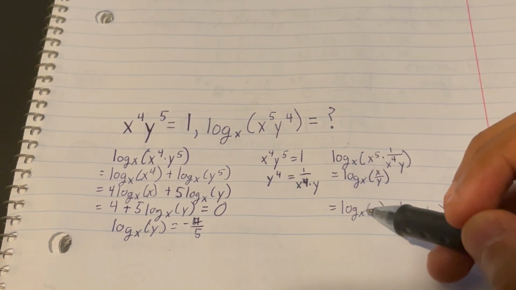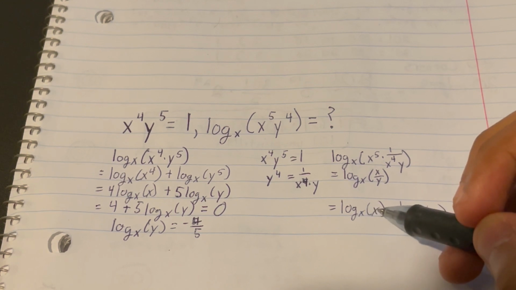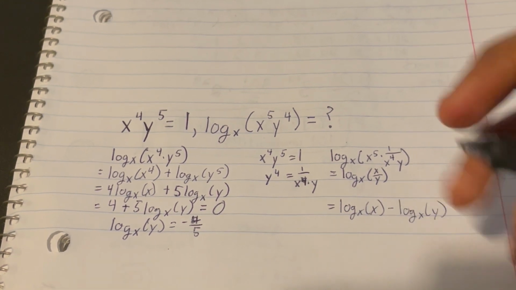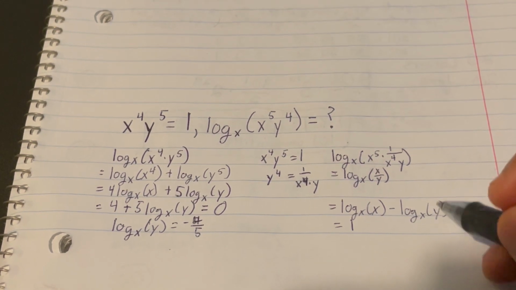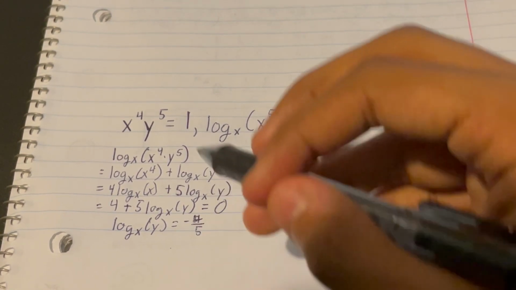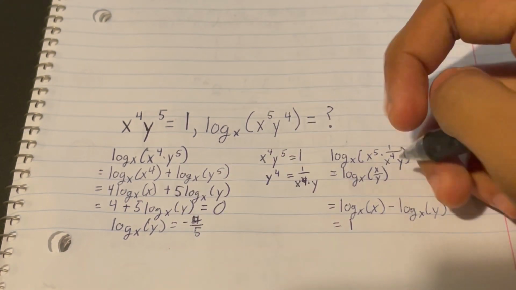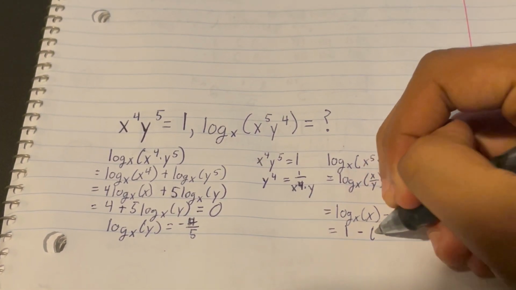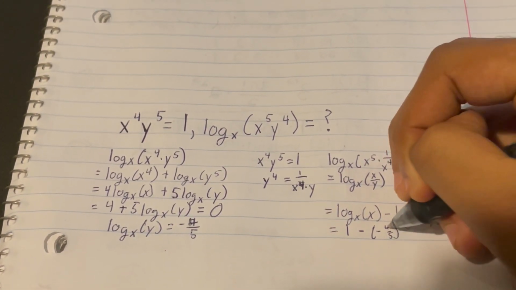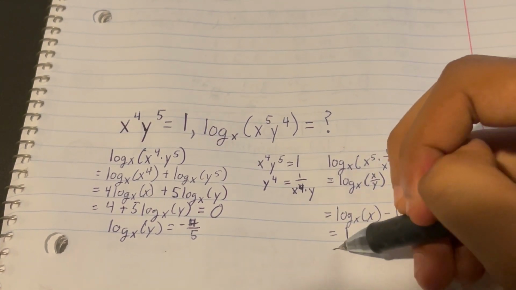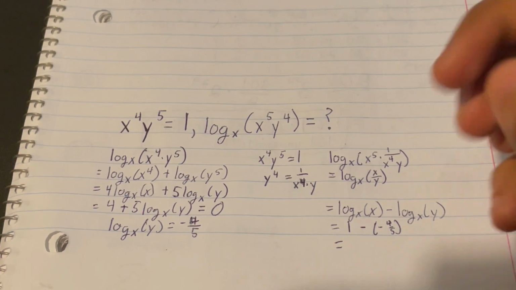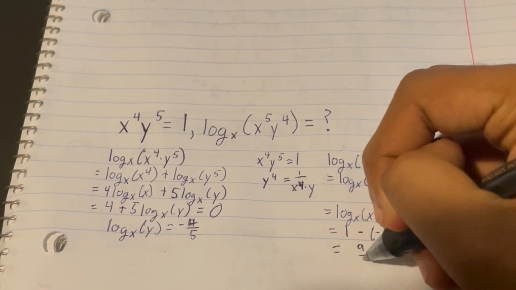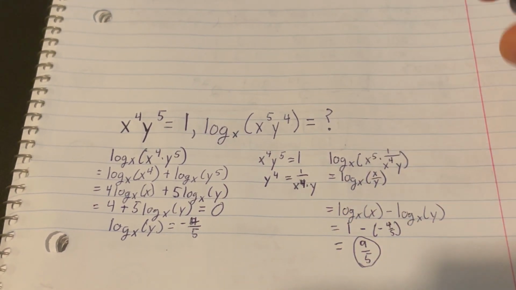Log base x of x, again, if the base and the expression you're taking the log of are the same, that just simplifies to 1. And then log base x of y is just negative 4/5. It's what we found over here. So we can plug that in. So minus negative 4/5. And now our answer is just 1 minus negative 4/5, or 1 plus 4/5, or 9/5. That is our answer, and we are done.